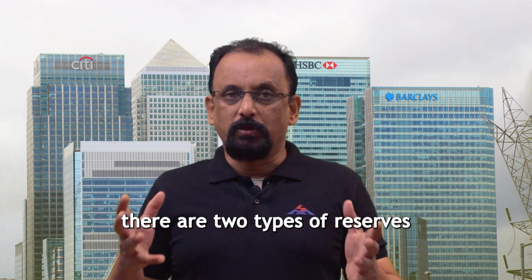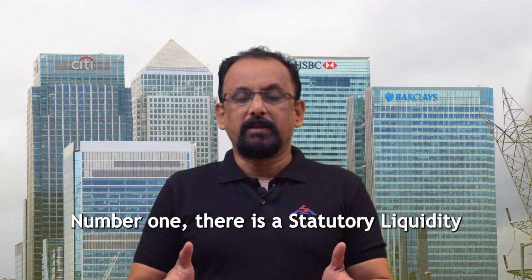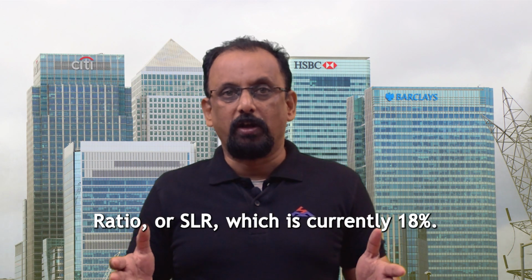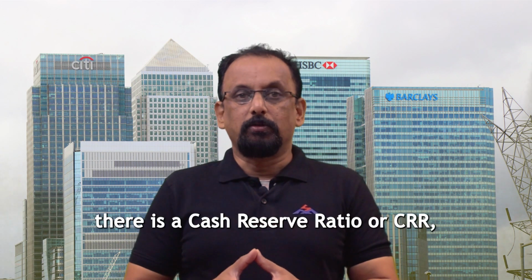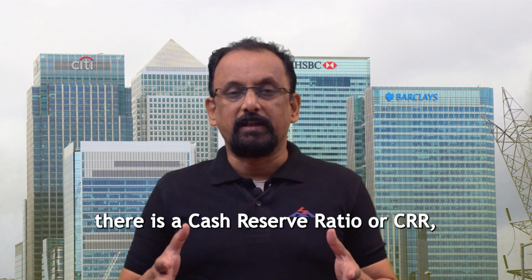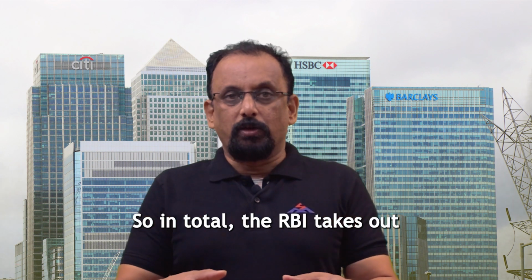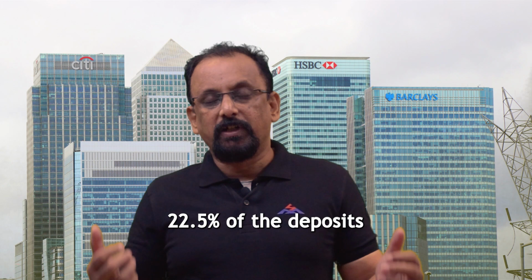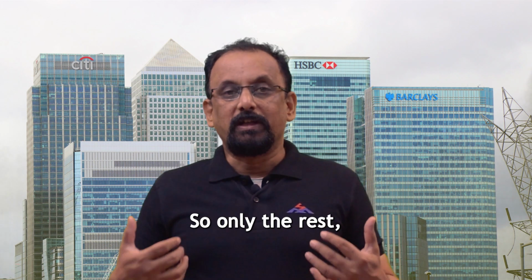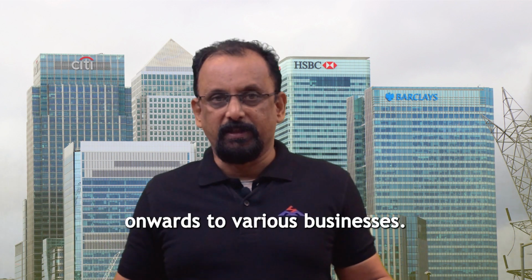In India, there are two types of reserve that RBI has prescribed for the banks. Number one, there is a statutory liquidity ratio or SLR, which is currently 18%. Number two, there is a cash reserve ratio or CRR, which is currently 4.5%. So in total, the RBI takes out 22.5% of the deposits raised by the banks. So only the rest, that is 77.5%, is available to the bank for lending onwards to various businesses.